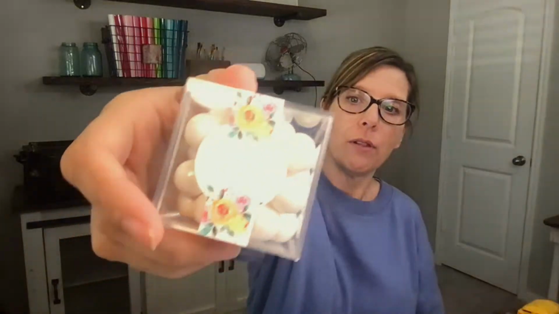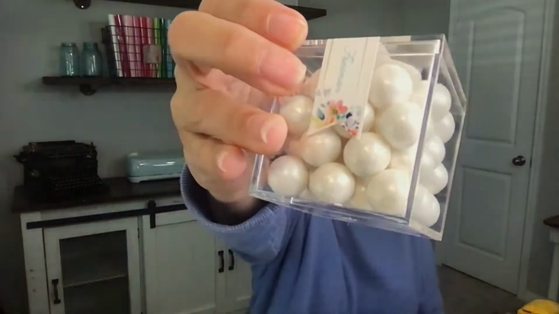So we're going to be making a gift card holder. We're going to do a layered greeting card. We're going to do stickers that are totally editable, color and words. And fun little candy boxes. You can have them say whatever you want. This one just happens to be for a wedding.